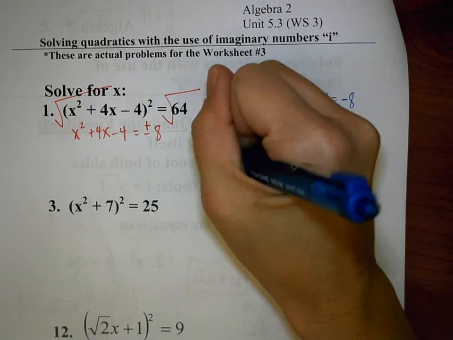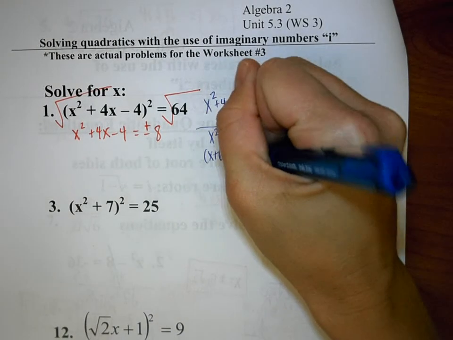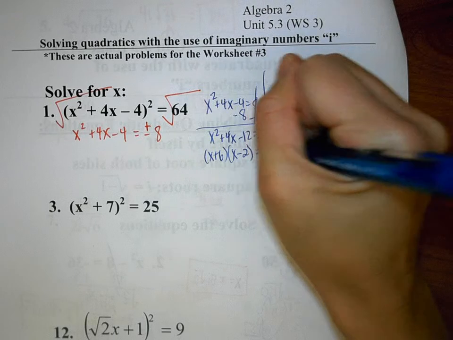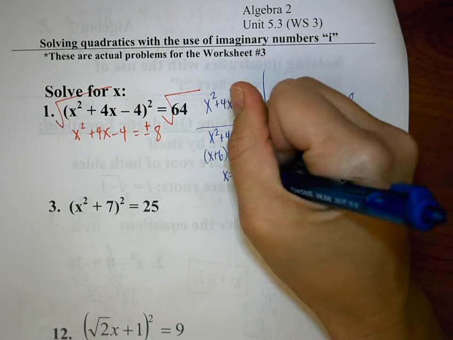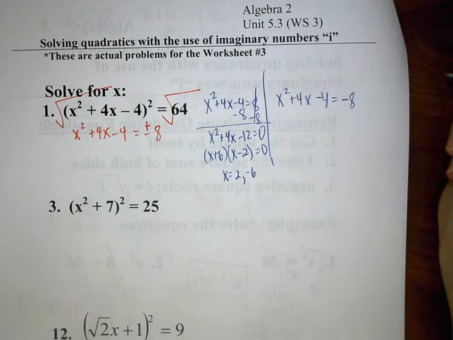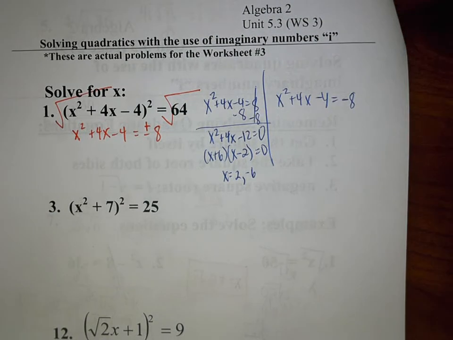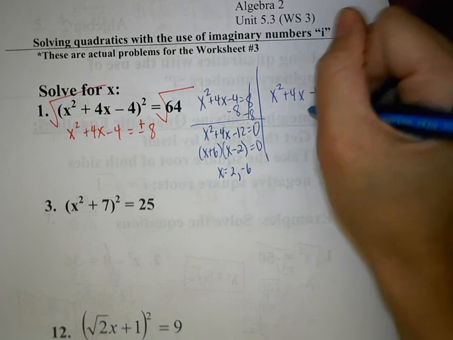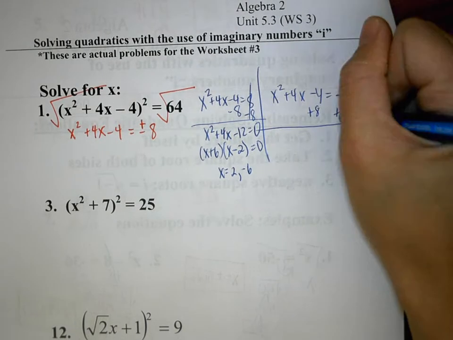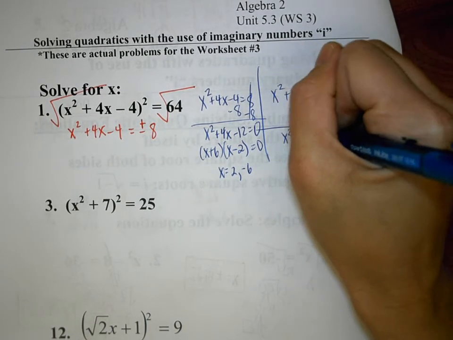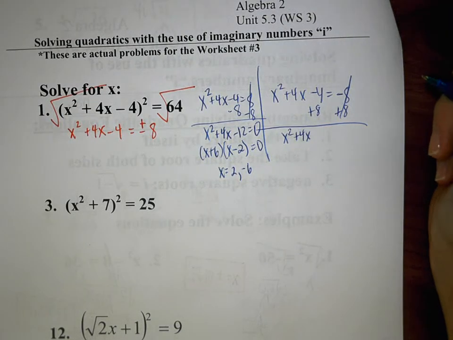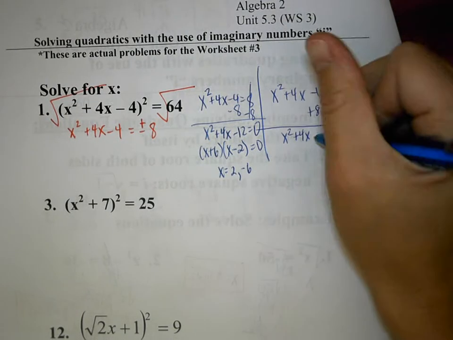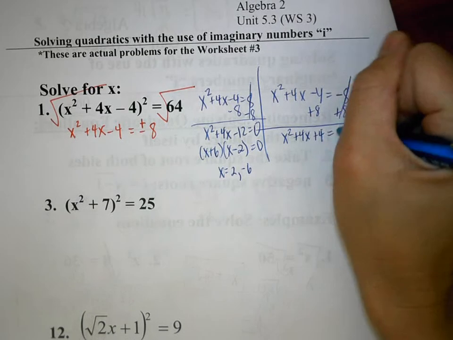Good. x plus 6 and x minus 2. And when you set those equal to 0, what does x equal? Good. Positive 2 and negative 6. Okay, so then we go to the other side here, and what will I do? Very good, add 8. Anytime we have a negative and a positive, we subtract, take the sign of the bigger number, and that makes, very good, positive 4.